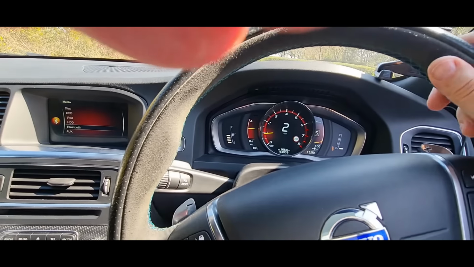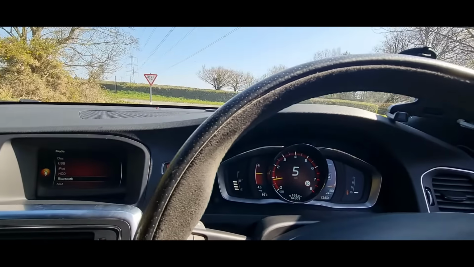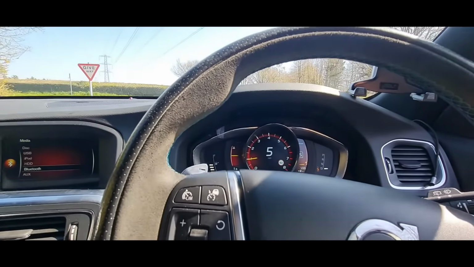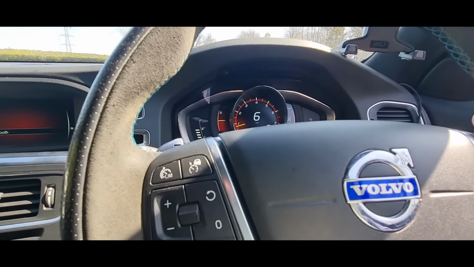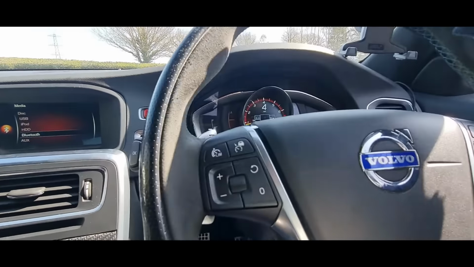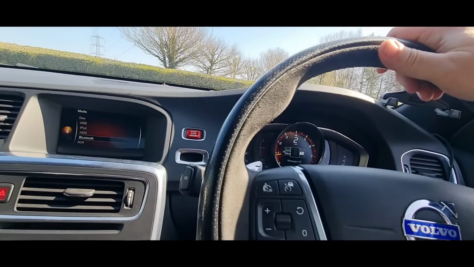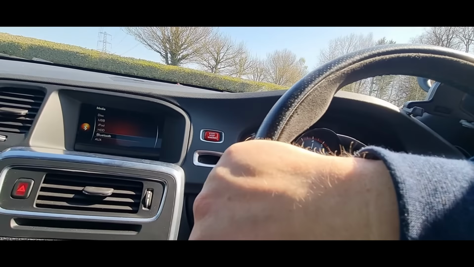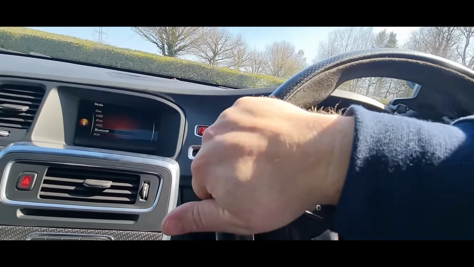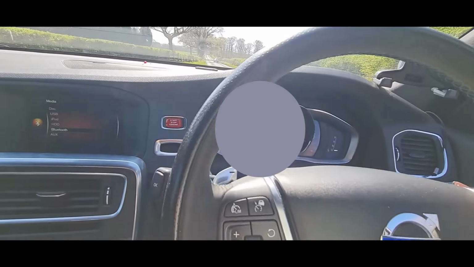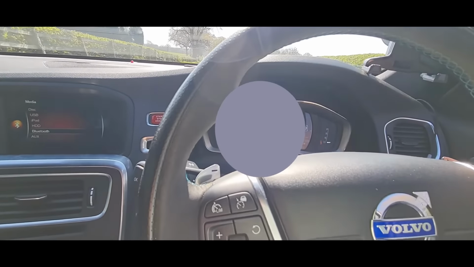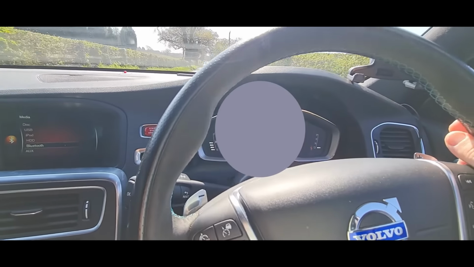So I've been out, I've driven, I've got the car fully up to temperature, and I'm going to do a pull from 2000 RPM to the red line, which is the sort of thing a tuner would like to see. Ideally fourth gear would be better, but there we go, can't have everything. Going to go to my favourite tree.